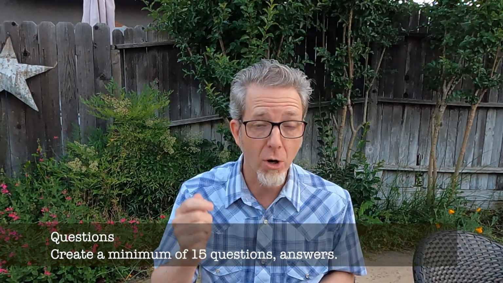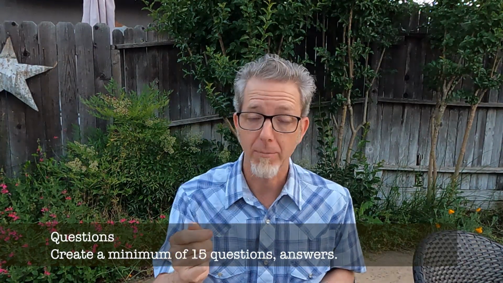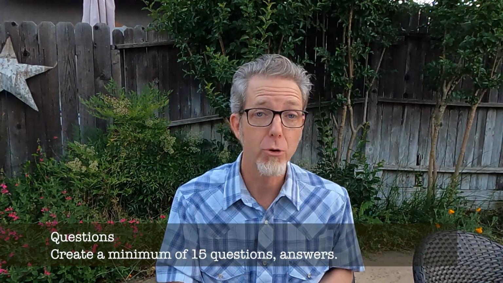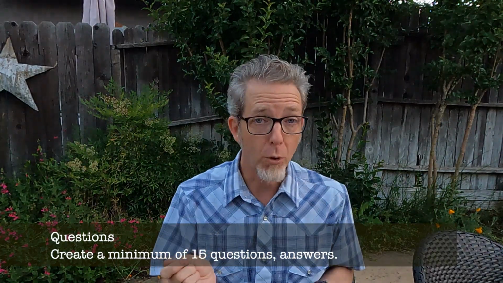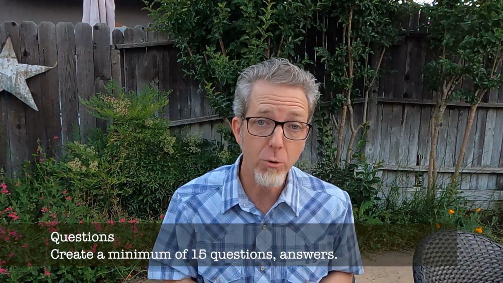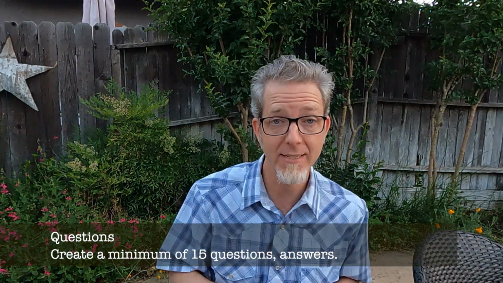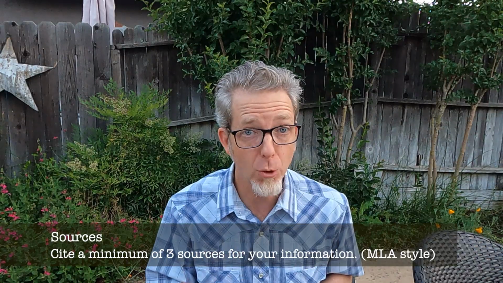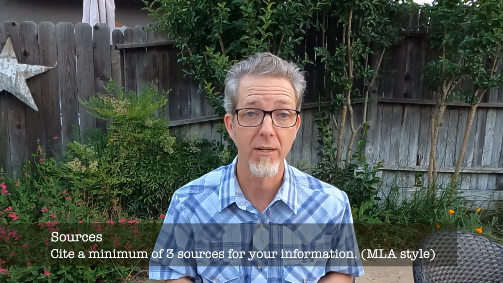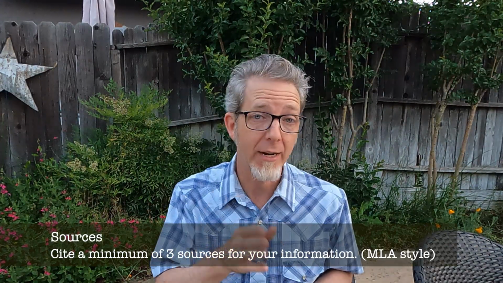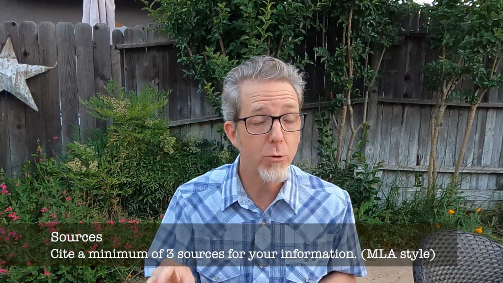These would be like game cards that you have to pick up the card and answer a question before you can move on to the next space, or maybe you gain points by answering questions. That's up to you, but you have to have at least 15 questions and answers as part of the game. You need to have at least 3 sources for the information that you got. Each time you have a question and answer, you have to tell me where you got that information.